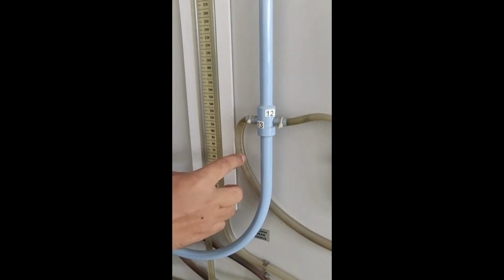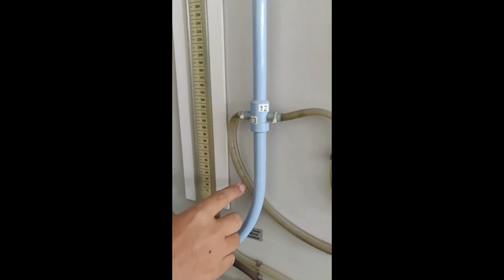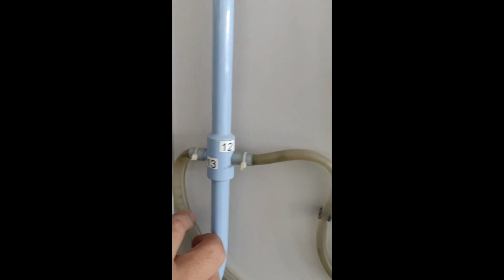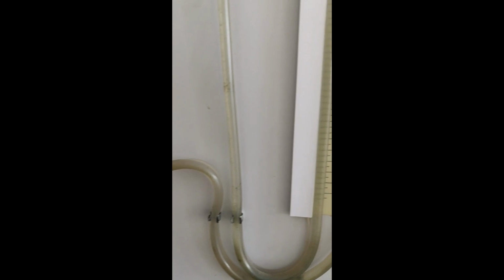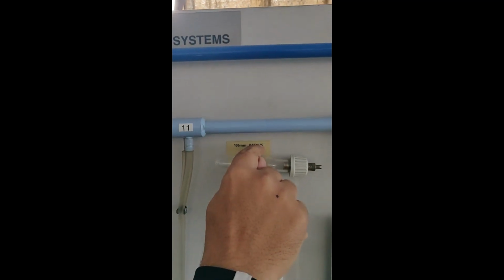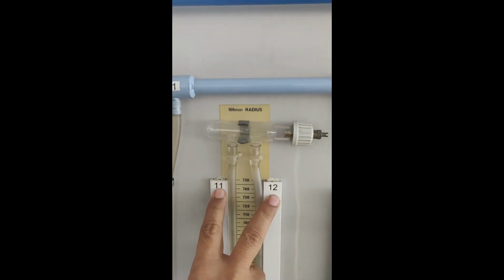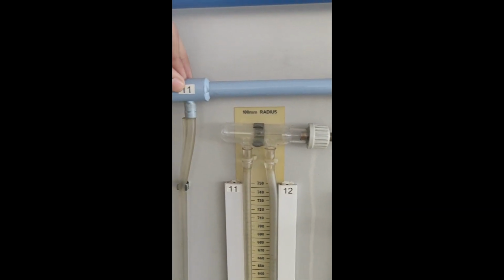For example, if we want to find the losses here, we would take two tappings. For the 100 mm pipe, we are taking two tappings, 11 and 12. So tapping 11 is here and tapping 12 is here.